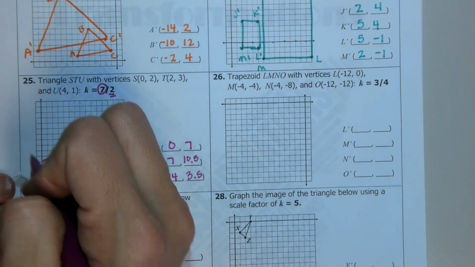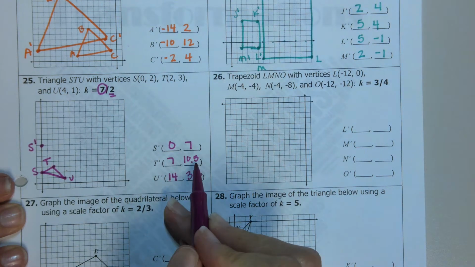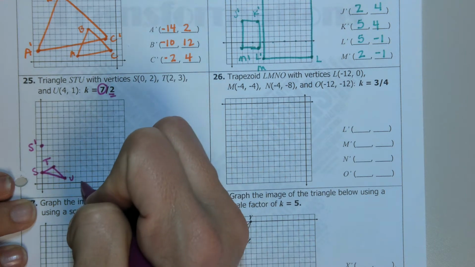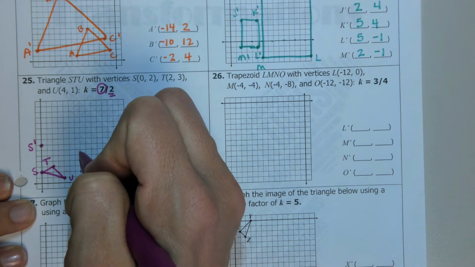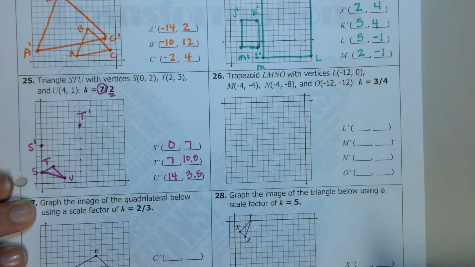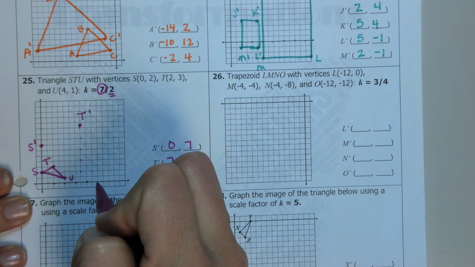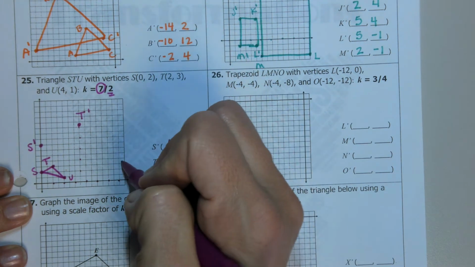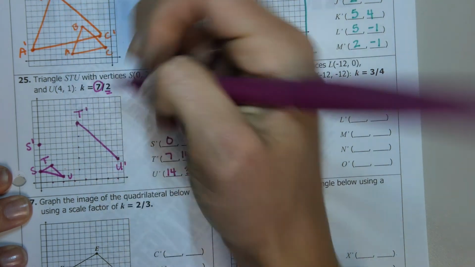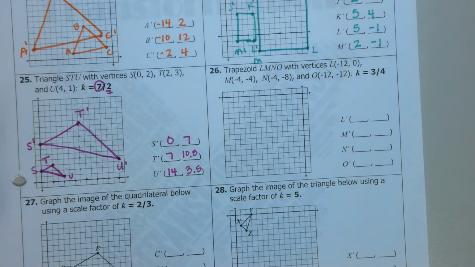0, 7, 2, 4, 6, 7 is S prime. 7, 10.5. 1, 2, 3, 4, 5, 6, 7. 2, 4, 6, 8, 10.5. 14, 3.5. 2, 4, 6, 8, 10, 12, 14. 3.5. All right. And that is our triangle that has been enlarged by a factor of 7/2.